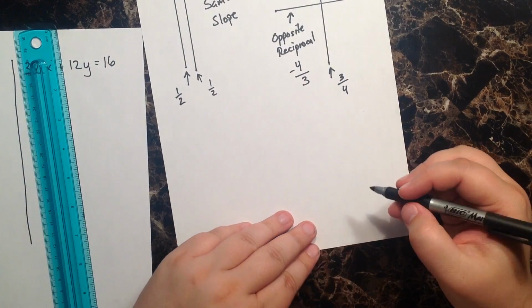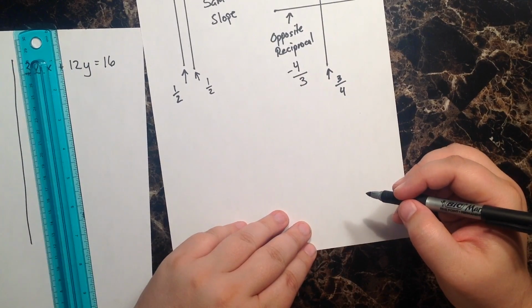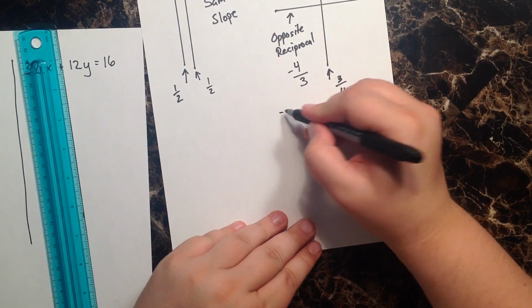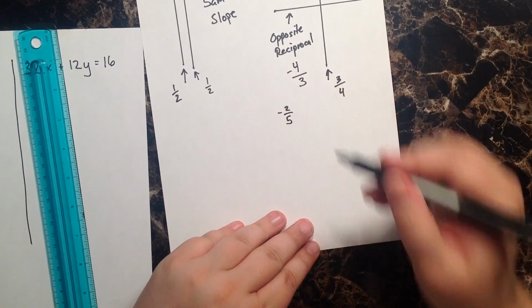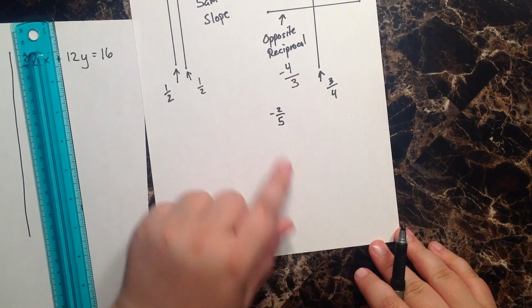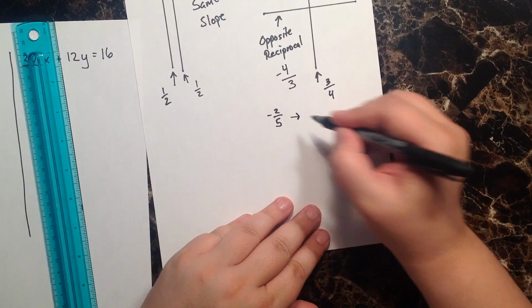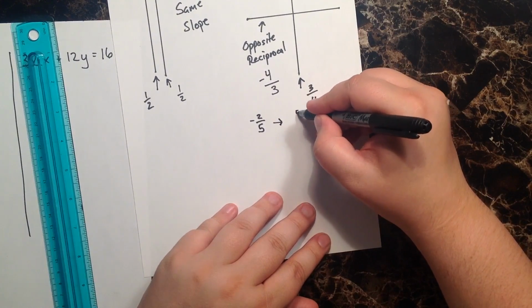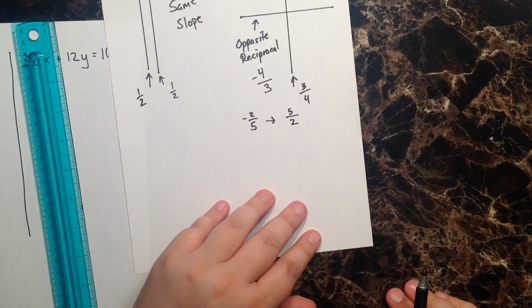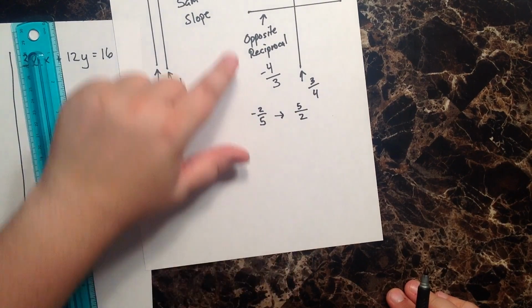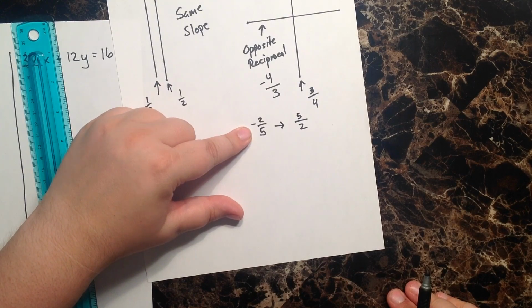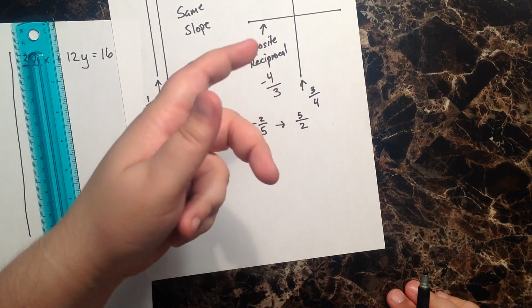Let's do another example. Let's say we had an original slope of negative 2/5. Then its opposite reciprocal would be positive 5/2. So opposite simply refers to the sign. Whatever it is originally, we take the opposite. Reciprocal just means we're flipping it.